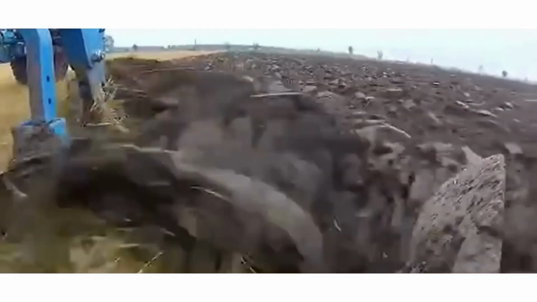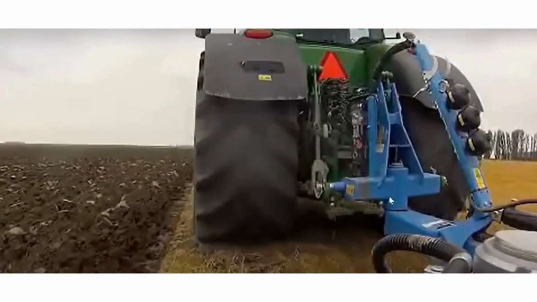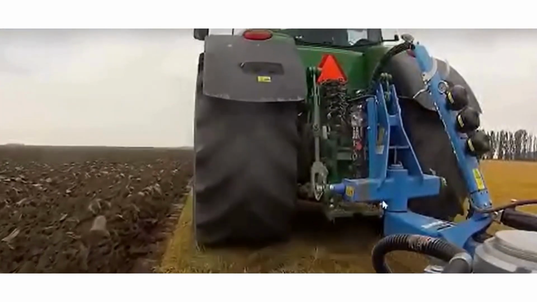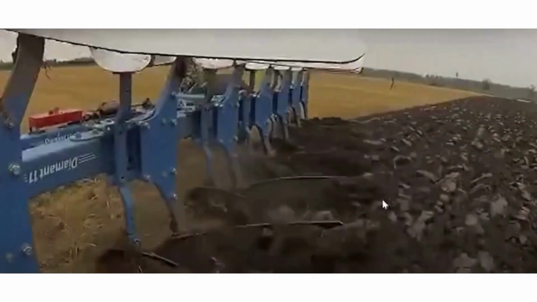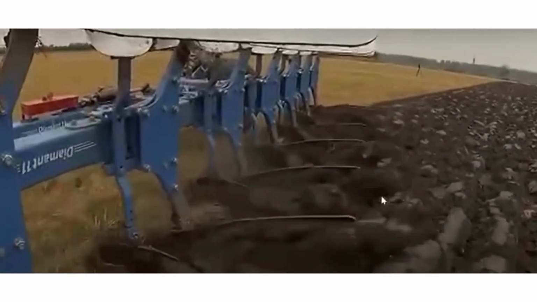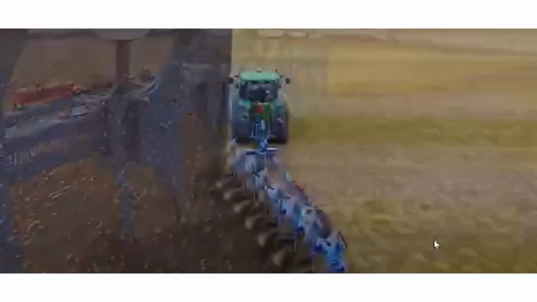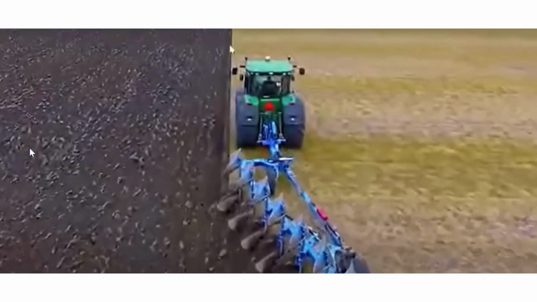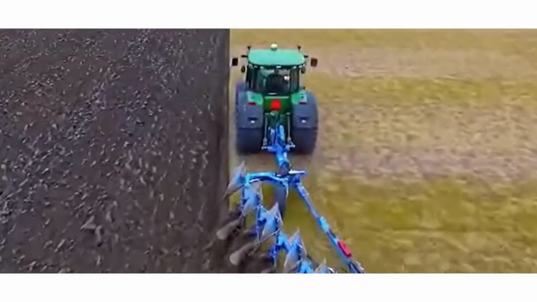So, as you can see, these little blades, I think they might be loosening the soil. So, this is the end of plowing. Let's move on to the next step.